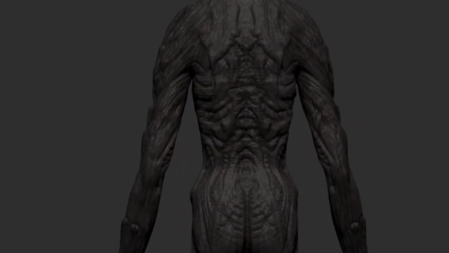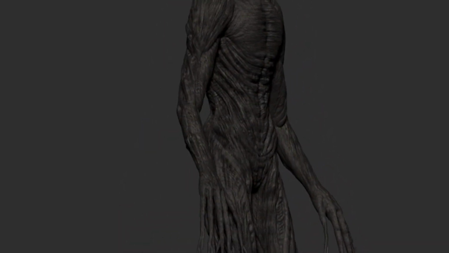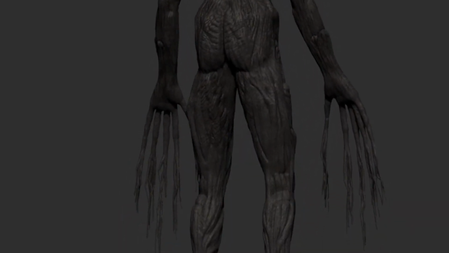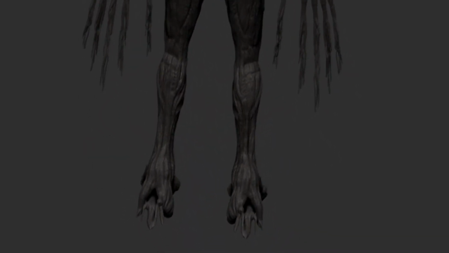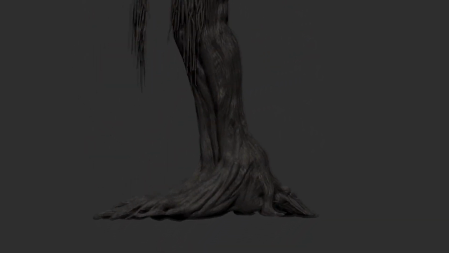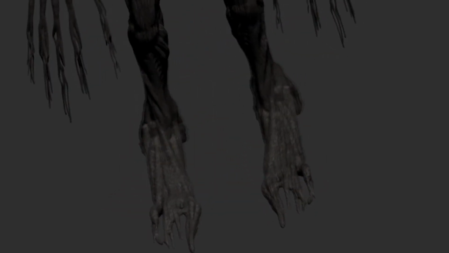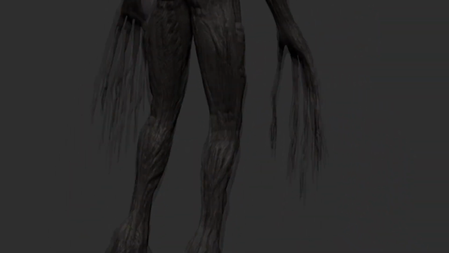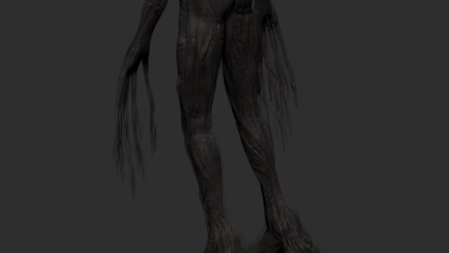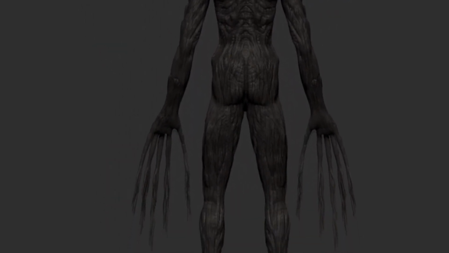So here's the second layer of tree bark that I added. It's a much darker color. So it looks great so far.